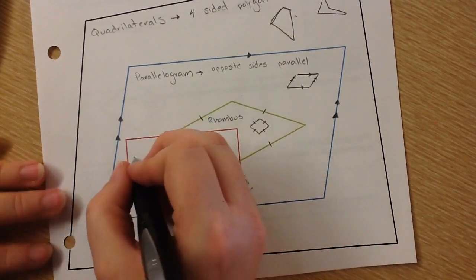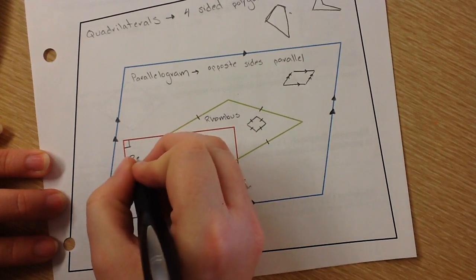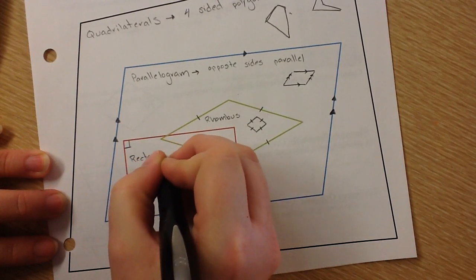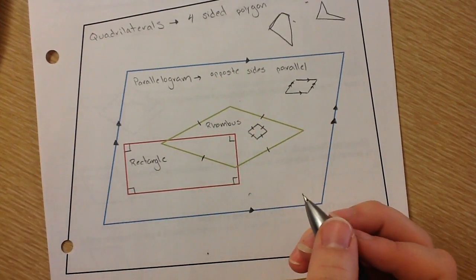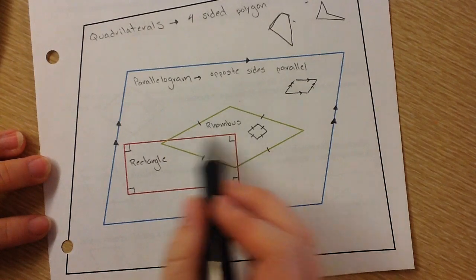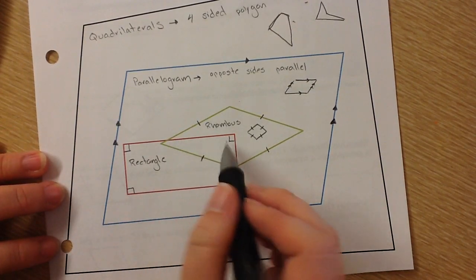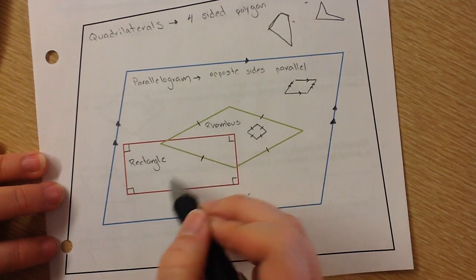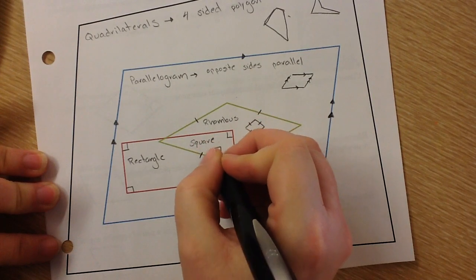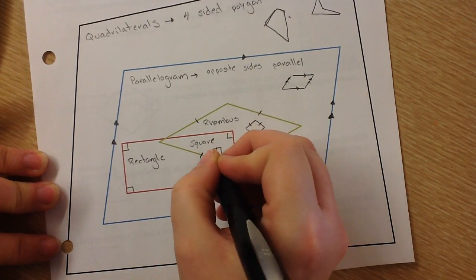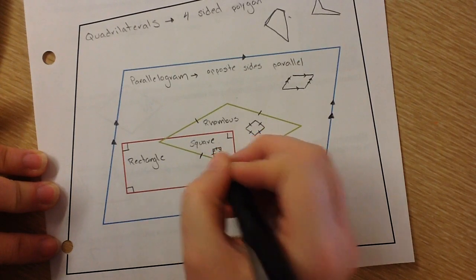If all four of their angles are 90 degrees, then they're inside this other box here, which is our rectangle box. So that's if all four angles are 90 degrees. And then there's those very special quadrilaterals that are both in the rhombus box and the rectangle box, and those are our squares. Those have both four congruent sides and four 90-degree angles.